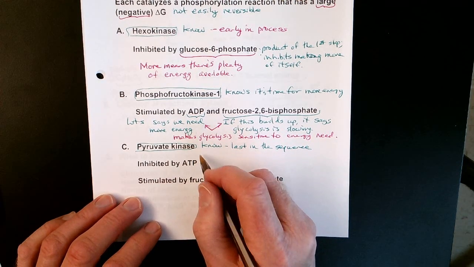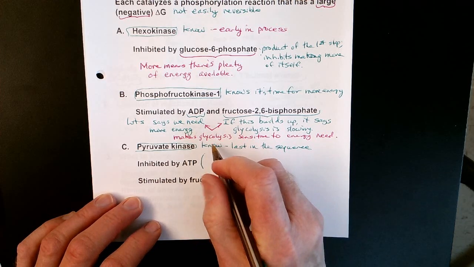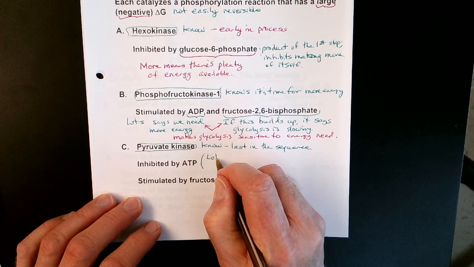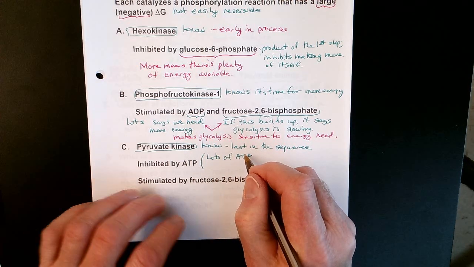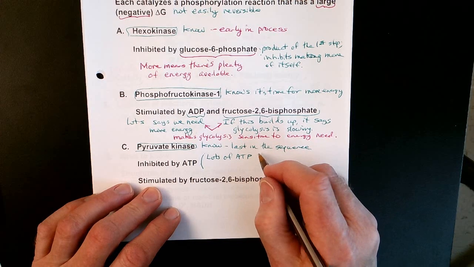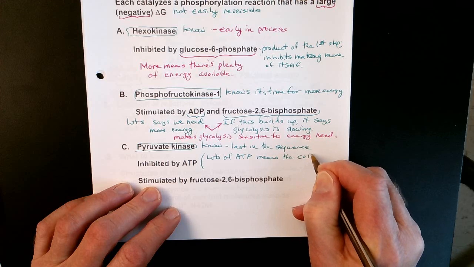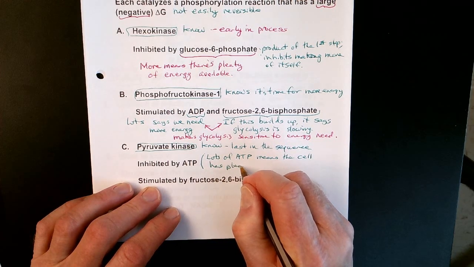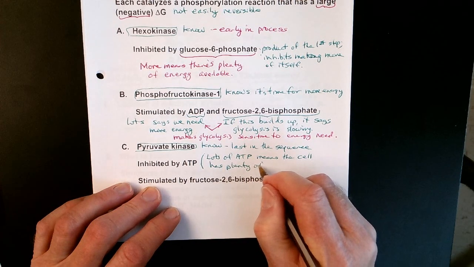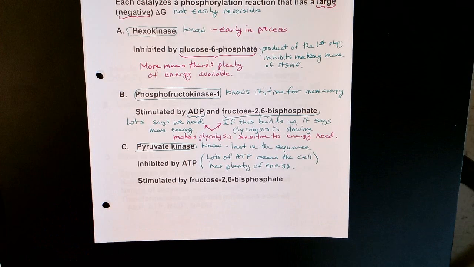So if there's a lot of ATP, there's a logic here which says that lots of ATP means we don't need this sequence to be running flat out. So this means that the cell has plenty of energy in the form of ATP, and there's no need to operate glycolysis fast.